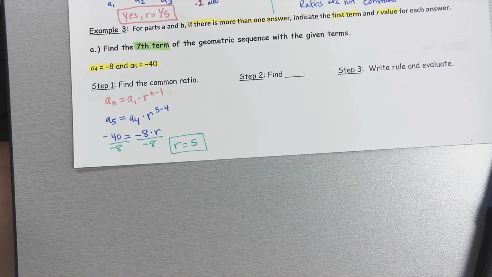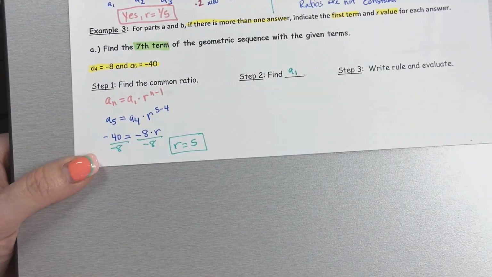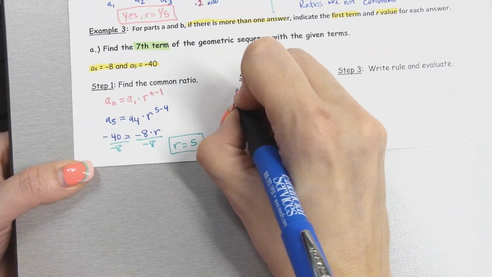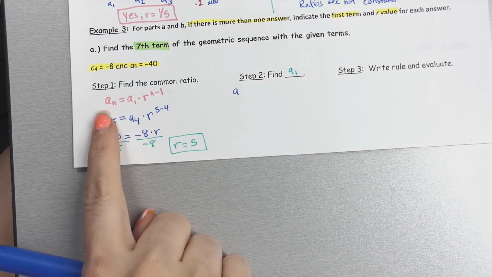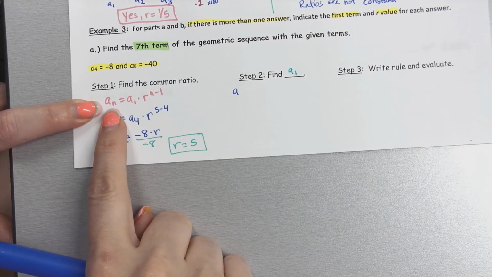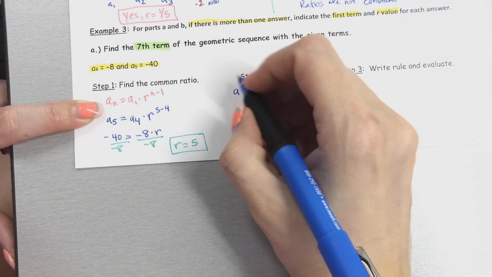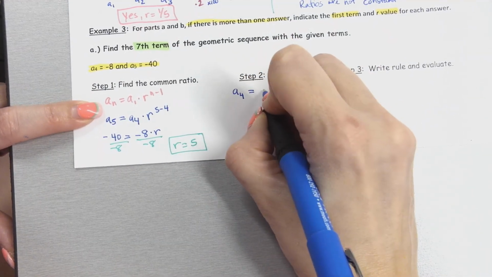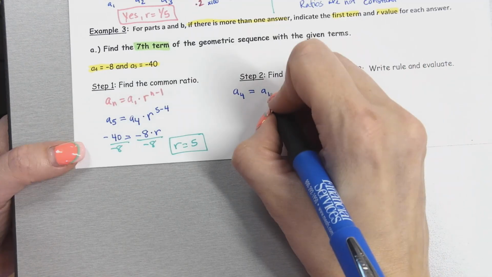All right, and then we are going to find our a sub 1 value. To find the a sub 1, you can plug in anything you want into this equation. I would either plug in a sub 5 or a sub 4, it doesn't matter which one. But now you want the a sub 1 in your equation, so you can solve for that.